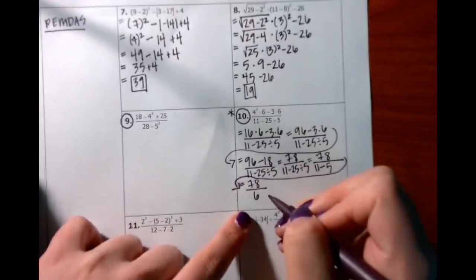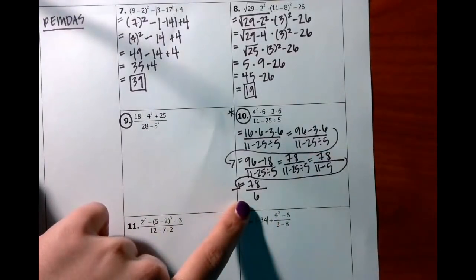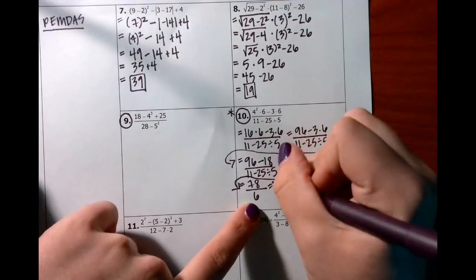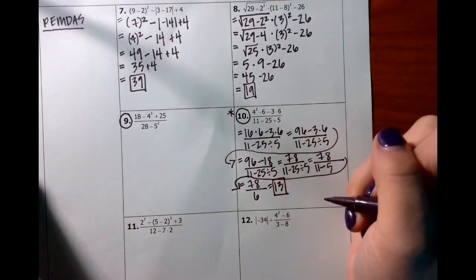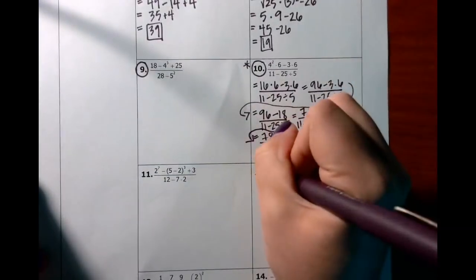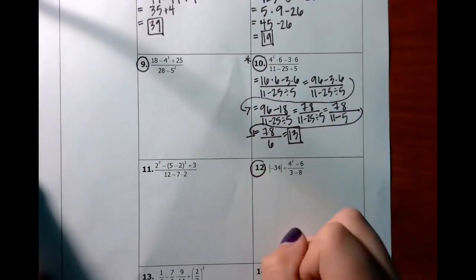Now that my numerator and the denominator are simplified, now I can simplify this. Now if these divide evenly, that's awesome. That gives us 13. If they didn't divide evenly, what I want is a simplified fraction, improper fraction. So box in your answer, and you're done. I want you to circle number 12, and I want you to circle number 14.